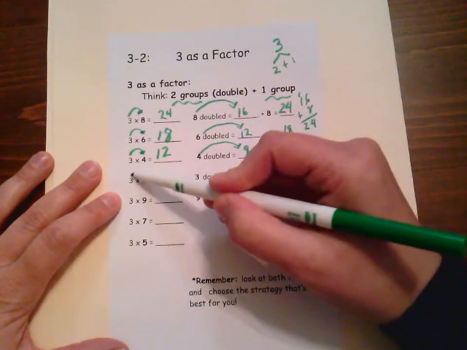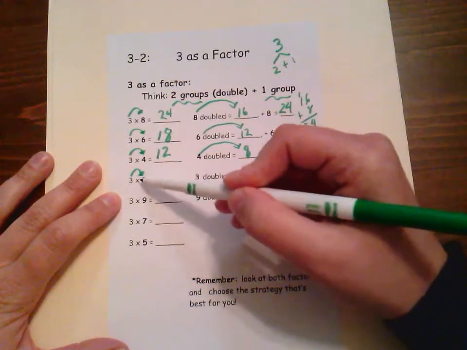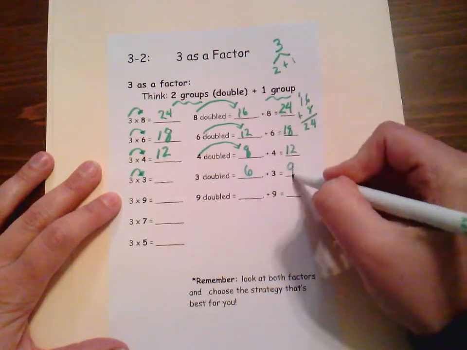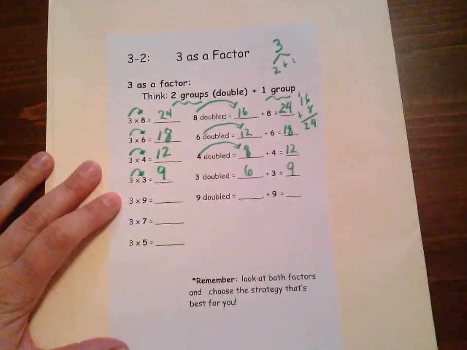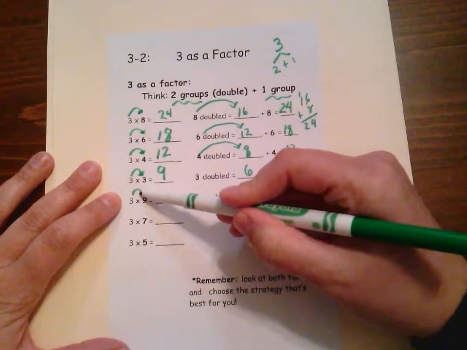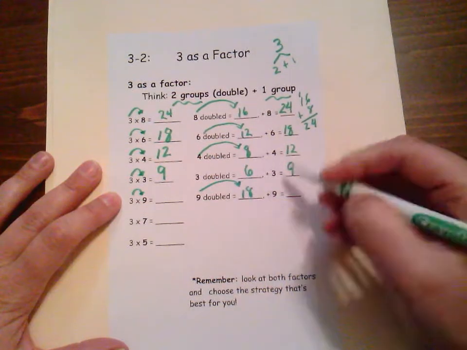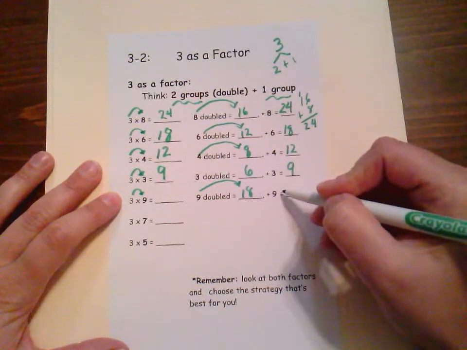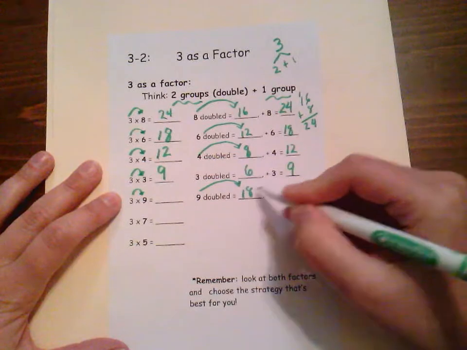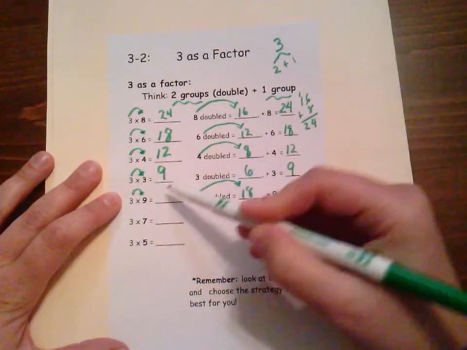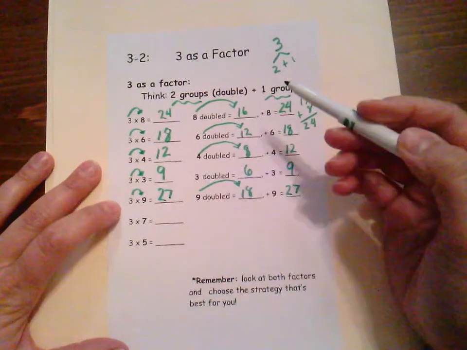Let's keep going. 3 times 3, we're going to double 3, then add 3. So double 3 is 6, plus another 3 is 9. That gives us our product right there. 3 times 9, I'm going to double 9, then add 9. 9 doubled is 18, and then when I take a moment to crunch some numbers and add 18 plus 9, I'm going to get my answer of 27. So 3 times 9 is 27.